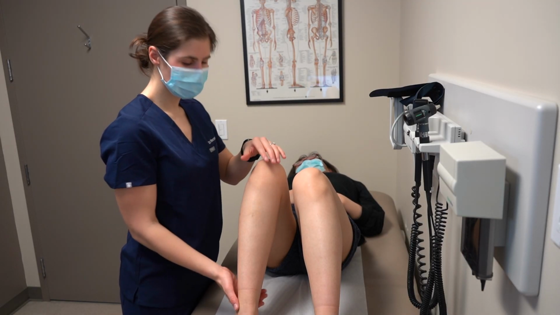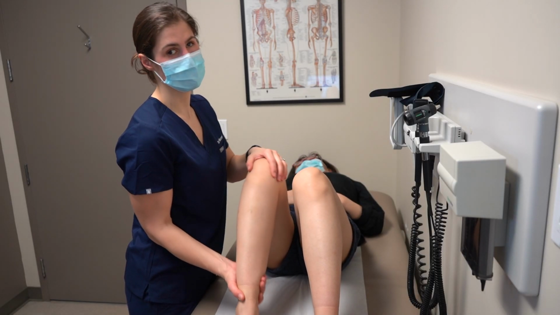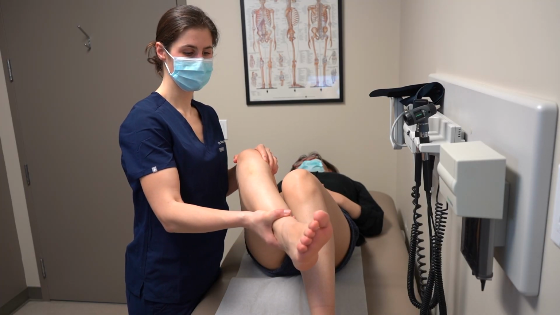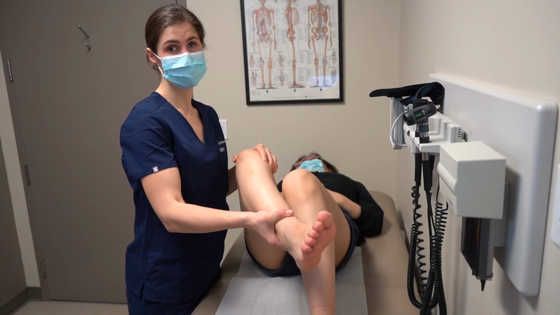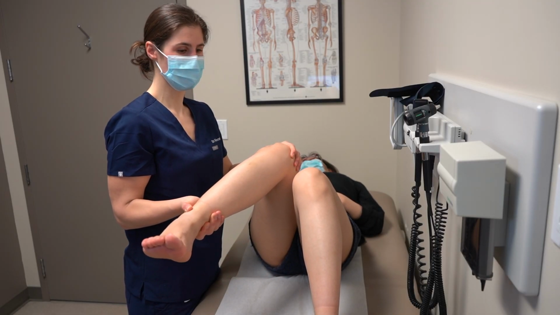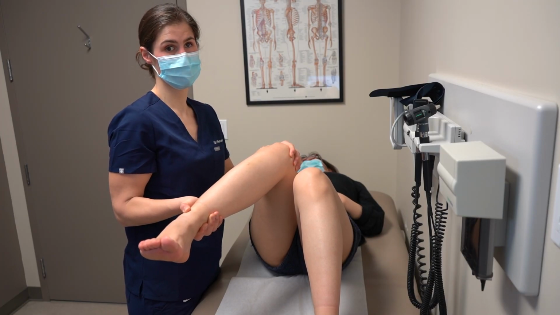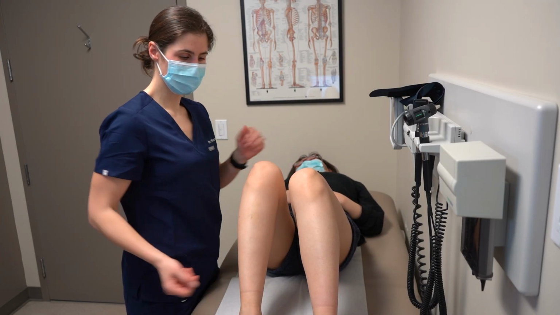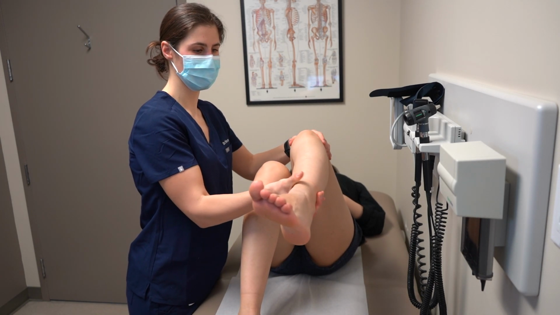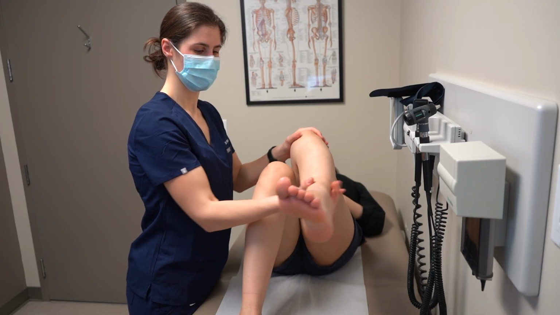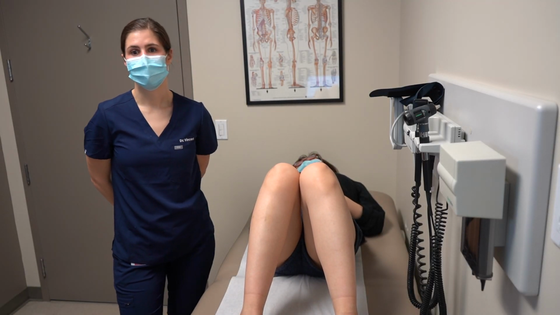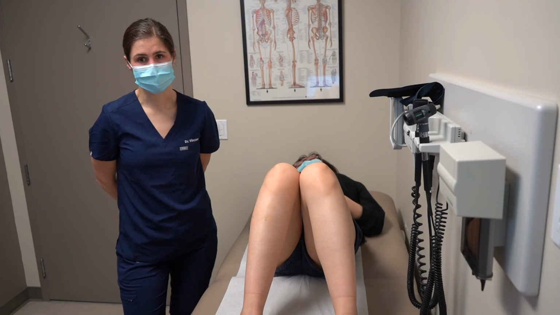Okay. So with two hands, one hand supporting the patient's knee and one hand supporting the lower leg, I'm going to push medially, testing for laxity of the lateral collateral ligament, and then pull towards me, testing for laxity of the medial collateral ligament. I don't feel any laxity. I'll do the same on the other side. So again, supporting the patient's knee and supporting the lower leg. And I don't feel any laxity. The medial and lateral collateral ligaments appear to be intact bilaterally.